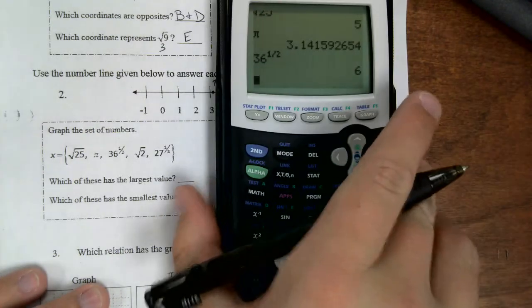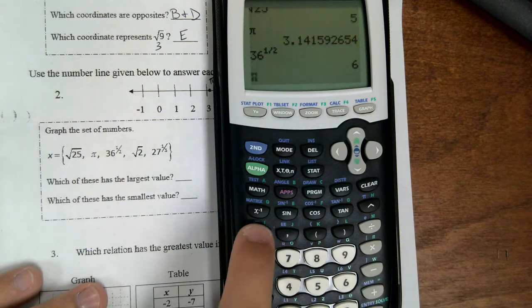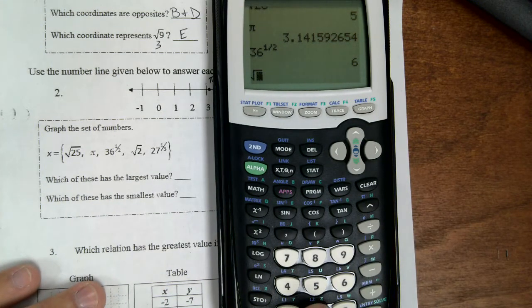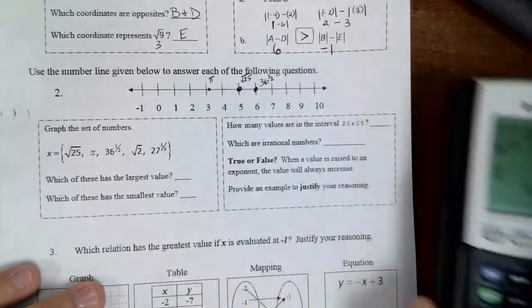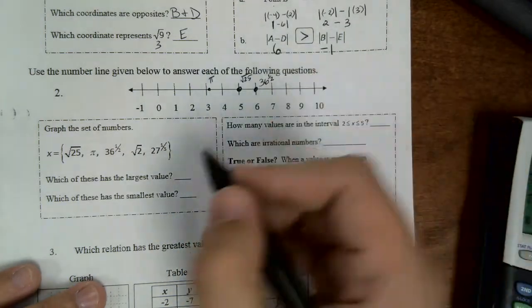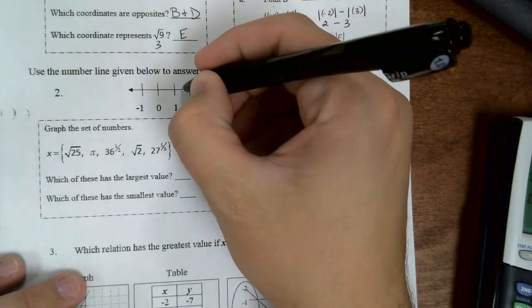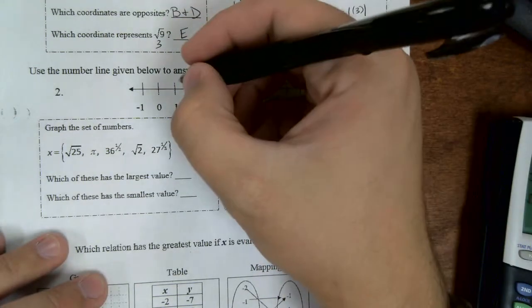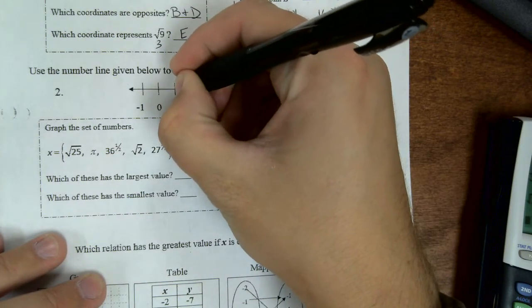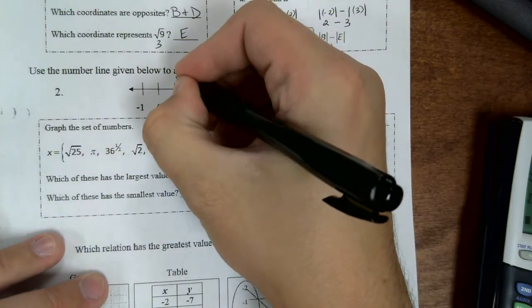All right, next up we have the square root of 2. So for the square root of 2, we'll hit second and then the x squared button, which will give us the square root. Type in 2, hit the right arrow. And so again, this one was a decimal, so we're going to approximate it. So 1.4. If we got 1.4, that's going to be in between 1 and 2. Remember, halfway would be about 1.5. 1.4 is a little bit smaller than 1.5. So we're going to be just under halfway between 1 and 2, and that's going to be our root 2.